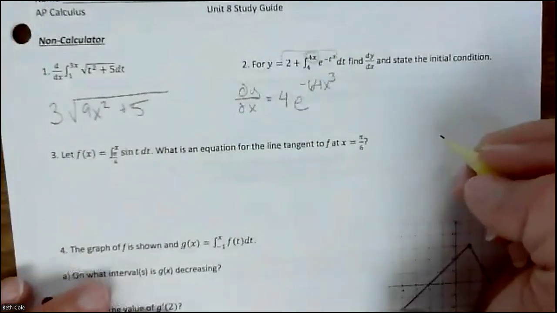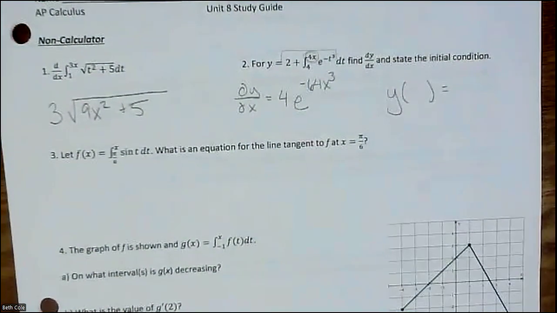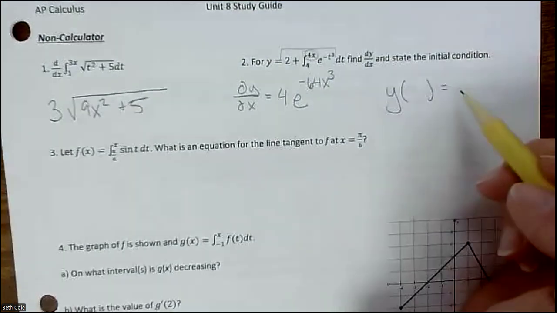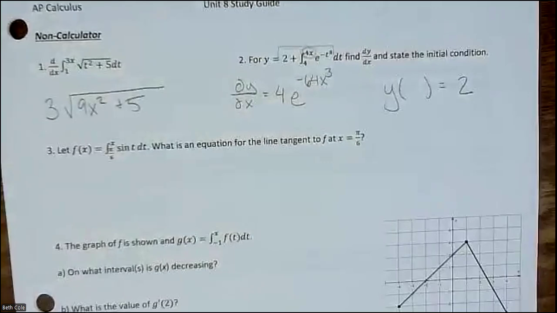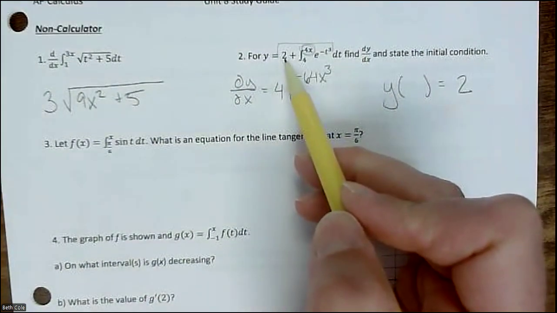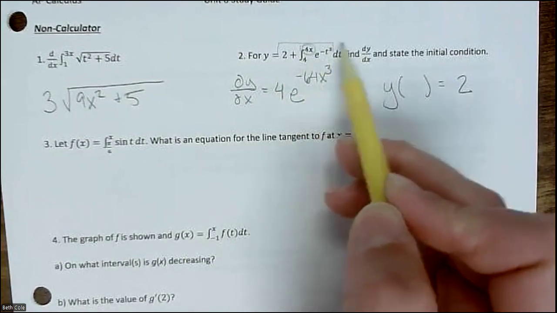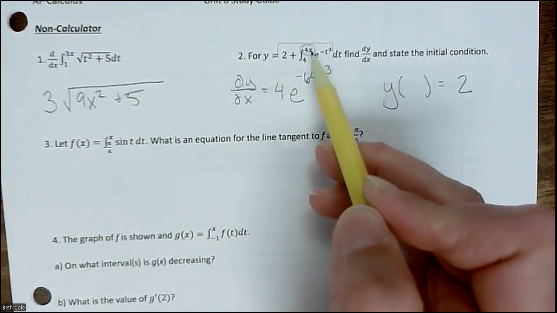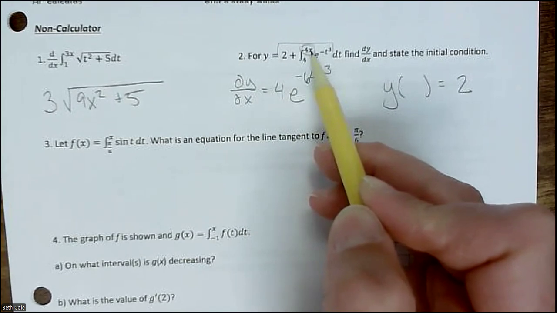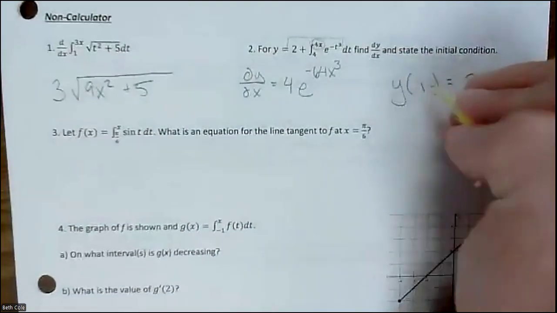And then it says state the initial condition. Now, that means y of something equals something. It's not always 0. Remember how your accumulation can start wherever? You want this to turn out to be 2. Where did I get that from? Why did we want that to be 2? That's the number out front. So what does x have to be for all of this to just go away so that it's just 2? What number would x have to be? Why would it have to be 1? Because then that would make this 4 to 4 and it would go away and you would just get 2.